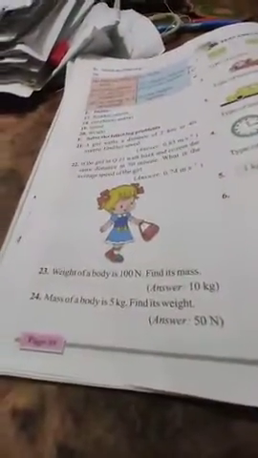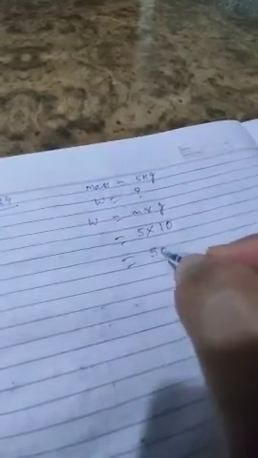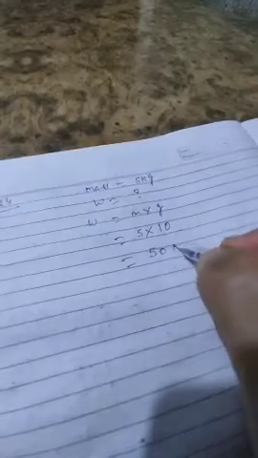Now move to the next numerical, numerical number 24. It is given, mass of a body is 5 kg, find its weight. Now in this numerical, mass is given, 5 kg, and we have to find the weight. As we know that weight is equal to mass into gravity. Mass is given, that is 5, and the value of g we have taken, that is 10. So 10 into 5, that is 50. The SI unit of weight is Newton.